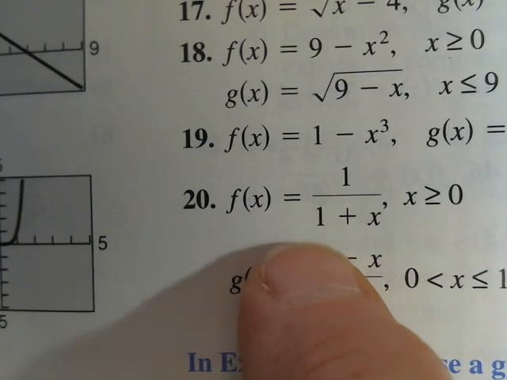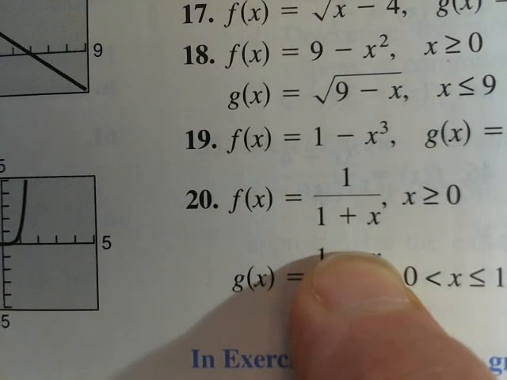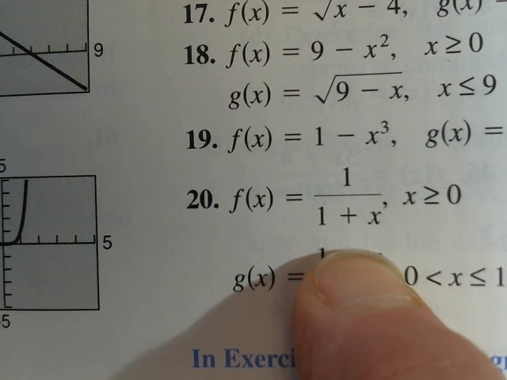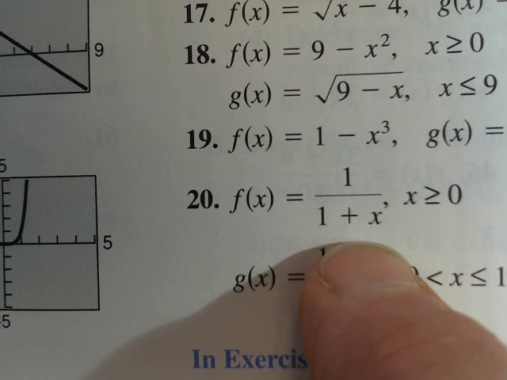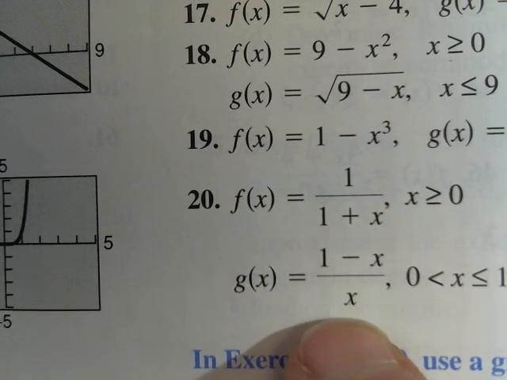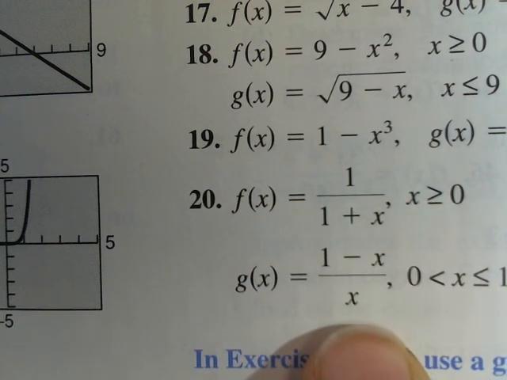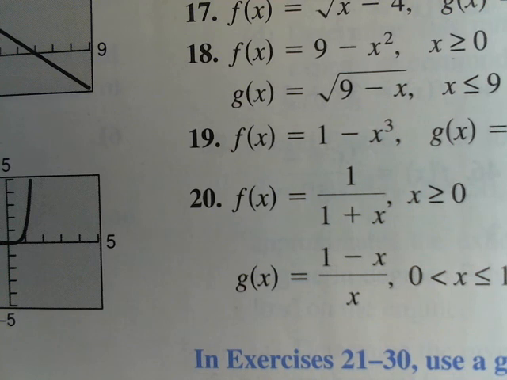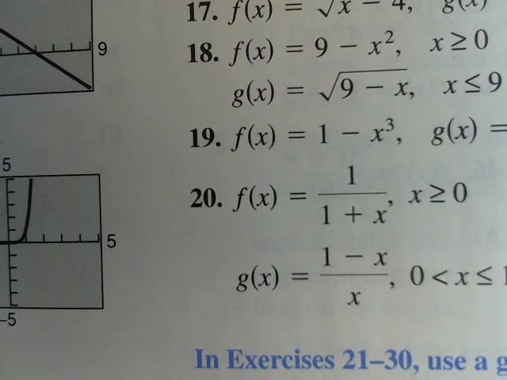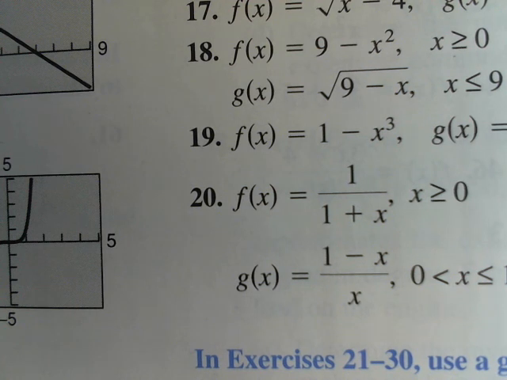What if I gave you this rational function, f(x) = 1/(1+x), and I asked you to find the inverse? So you should try that. And the inverse turns out to be, after all of the algebra that you go through, (1-x)/x. But you should try to do that by hand first. And then to verify that these two functions are actually inverses of each other, remember you do f(g(x)) and g(f(x)), and they should both turn out to be x. That's the proof that they're actually inverses.